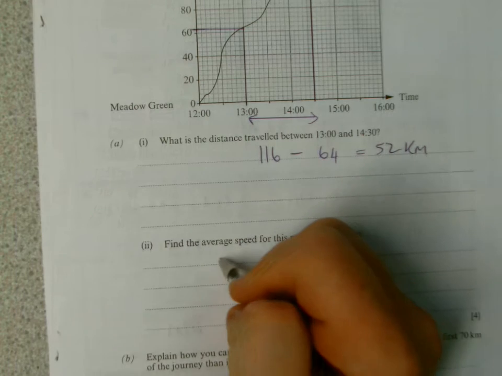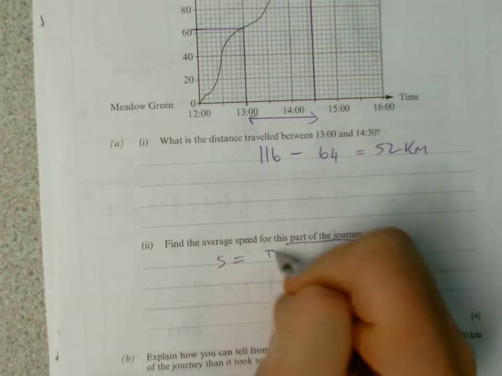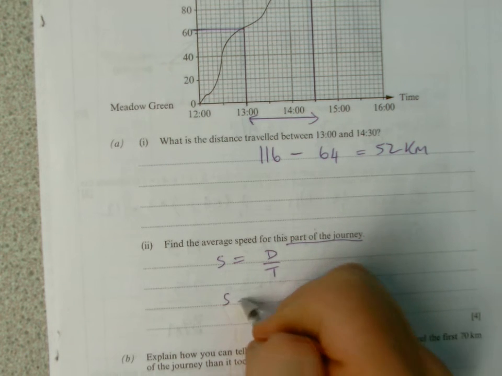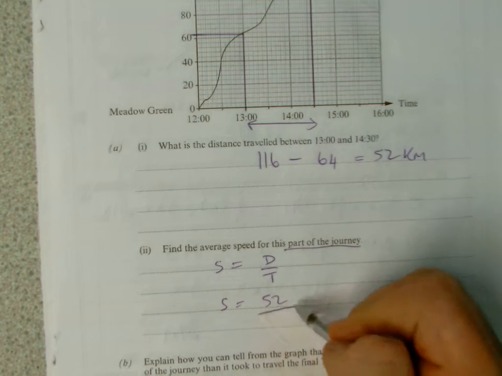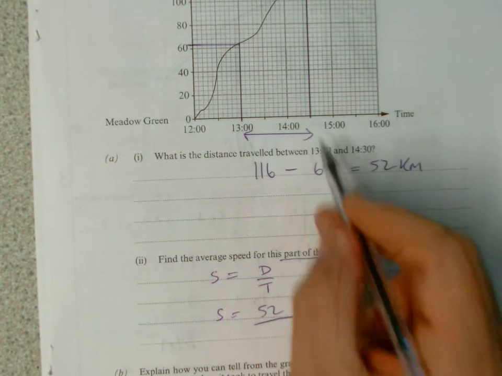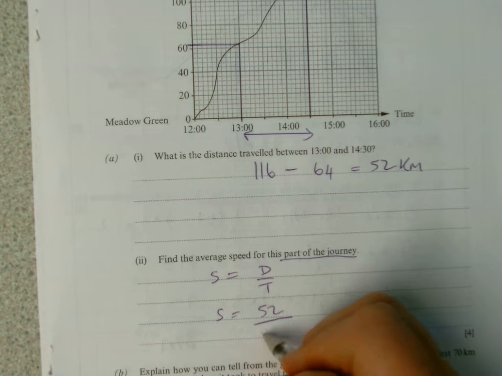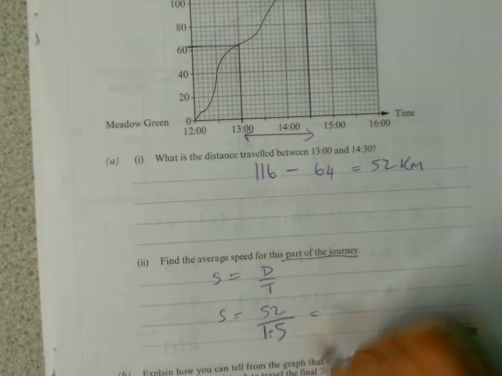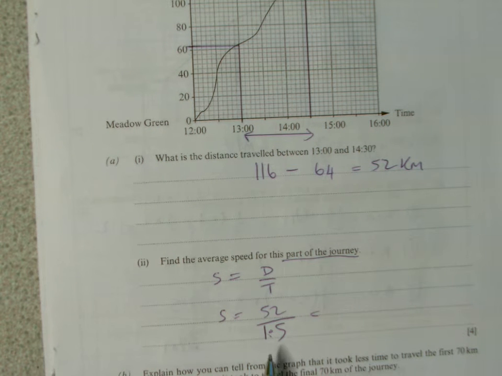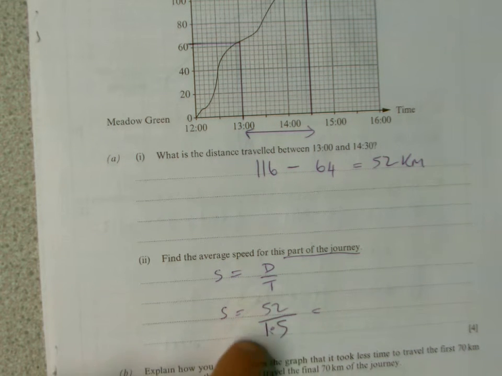To get the average speed, don't forget, use your formula. Speed is distance over time. So the speed is the distance, which is 52, divided by the time. Now from 1 o'clock to 1430 is 1.5 hours, and you want to write that as 1.5. Don't change it to minutes. Some people would change it to minutes and divide by 90, but you don't want kilometres per minute, you want kilometres per hour.